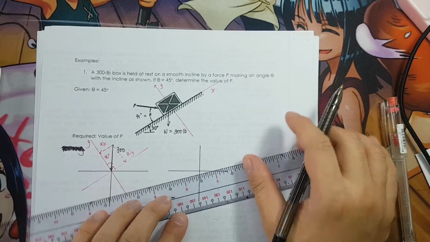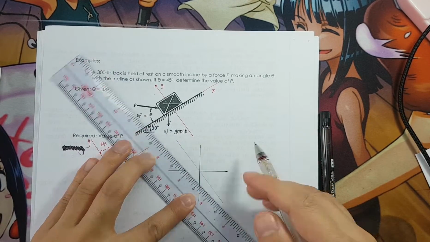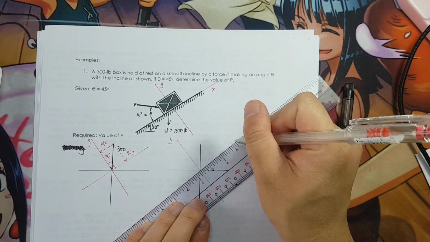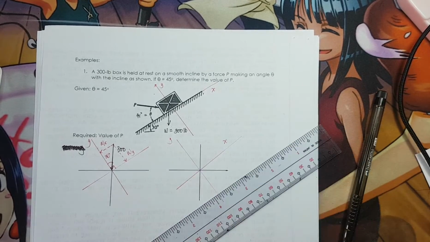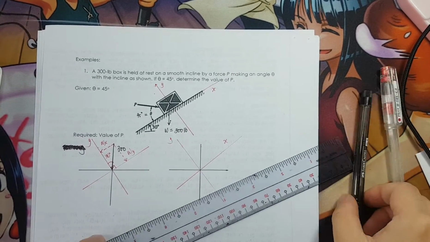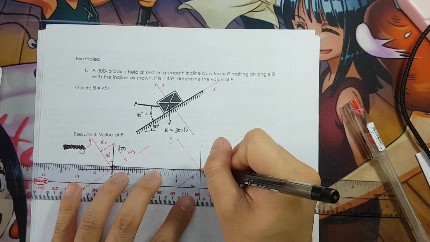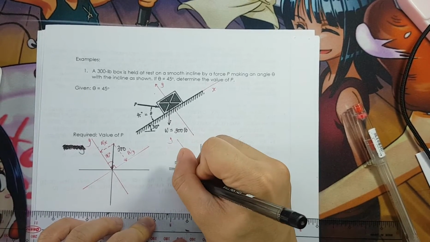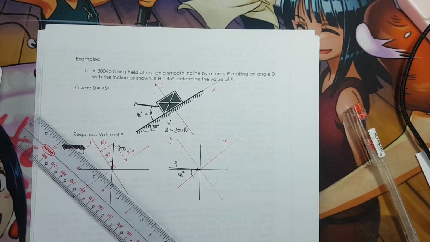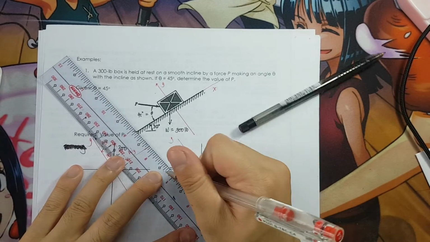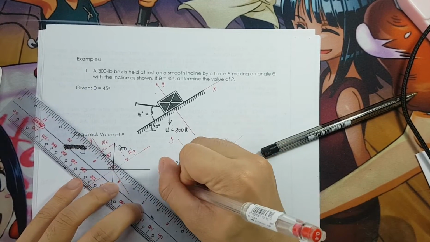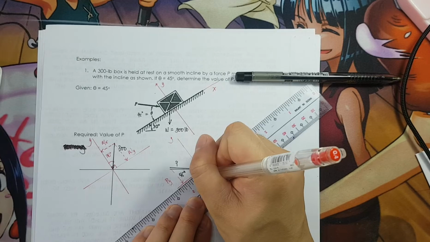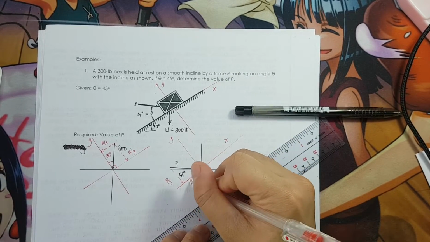If I am to redraw P, okay, we have here the P. So, again, this is my y-axis, and this here is my x-axis. And P is acting 45 degrees from the x-axis. Okay? Let's say that this is P and the angle here is 45 degrees. So from there, I can say also that this would be my Py, and here this would be my Px.